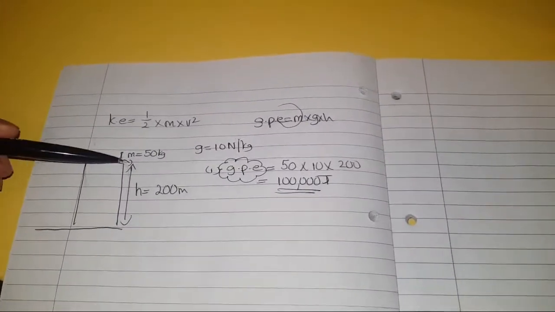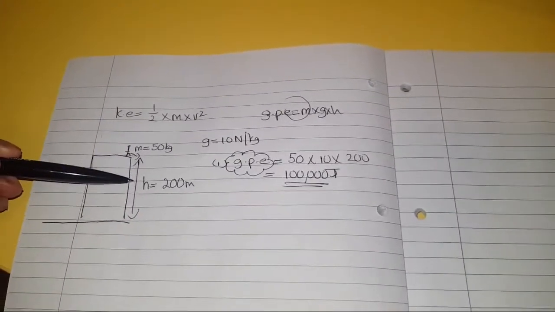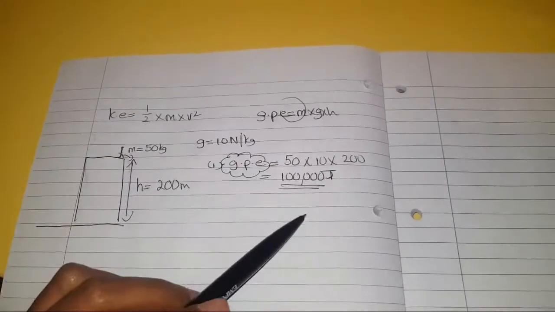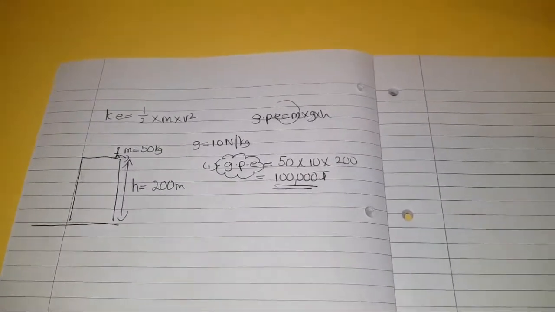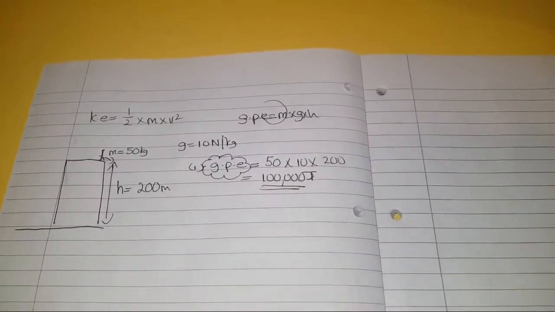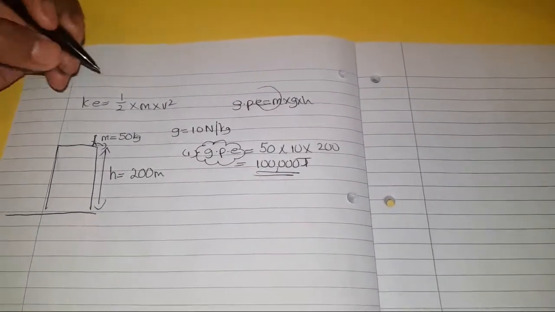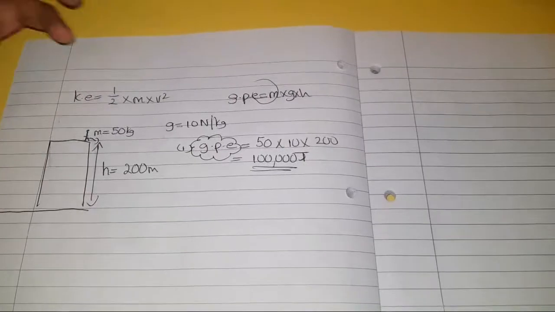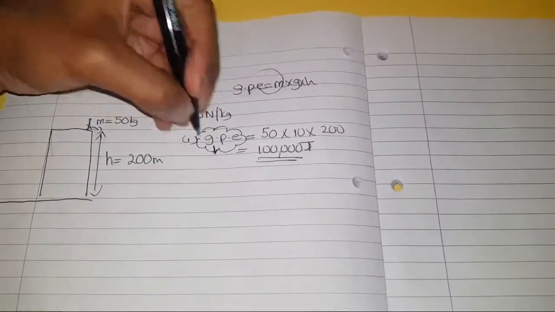As the person falls and the height gets less and less towards zero, what should happen to this number? Yeah, so the number would decrease. Very good observation, Louis. Greetings, Ella. Hope all is well. So it'll decrease.